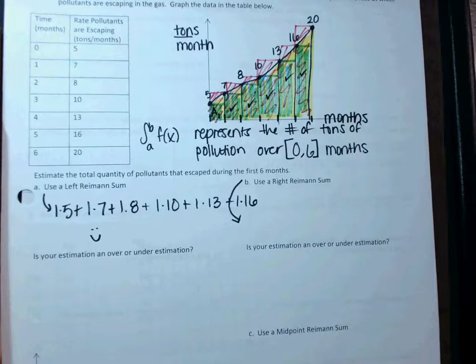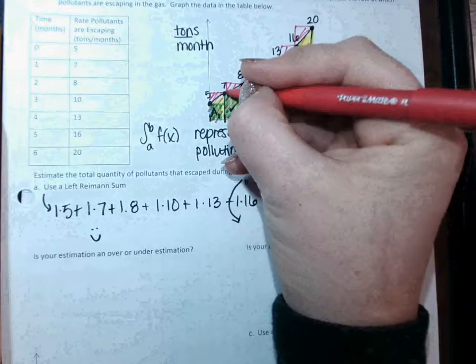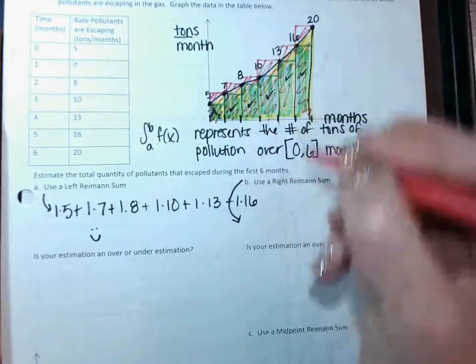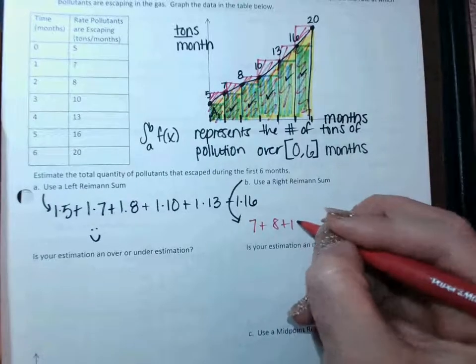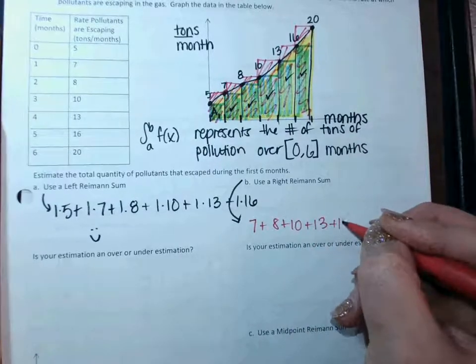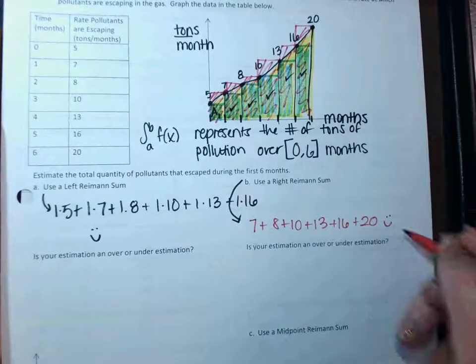So ready, first rectangle. Which height are we using, 5 or 7? 7 plus, next one. 8, next one. 13, 16, 20. Who never got used in the table? The first number, the 5. So it would be 7 plus 8 plus 10, 13, 16, 20. And then you're done.